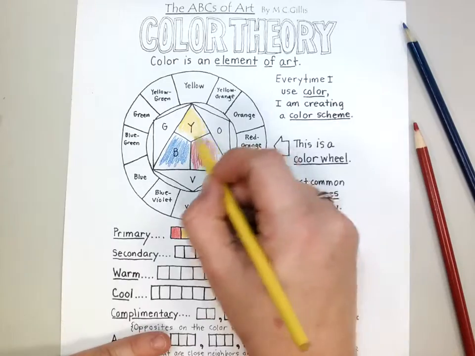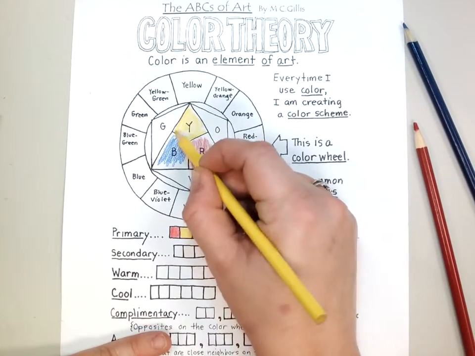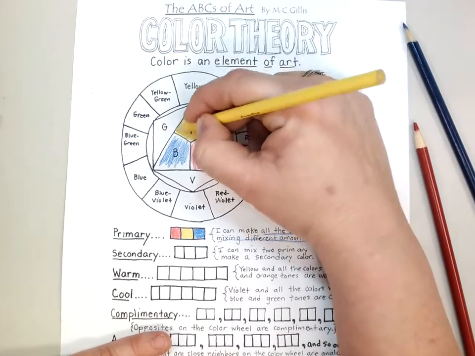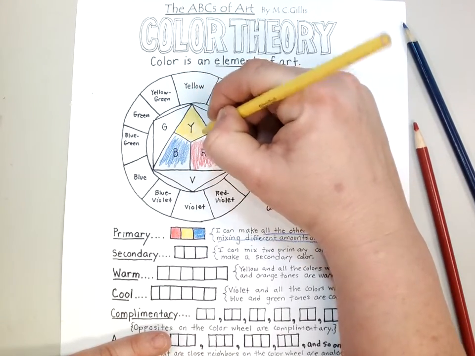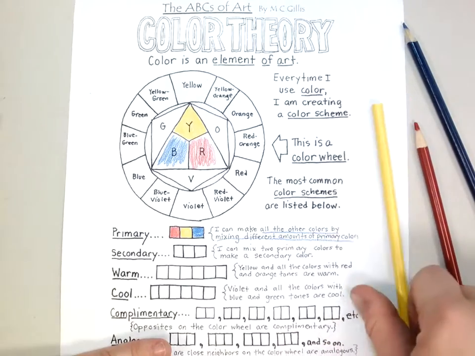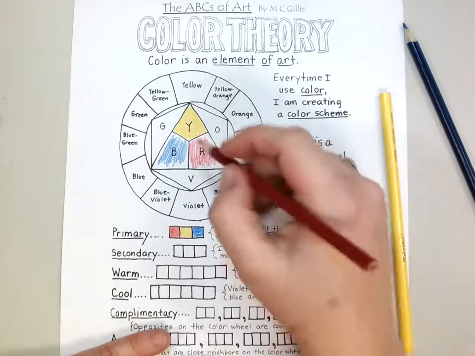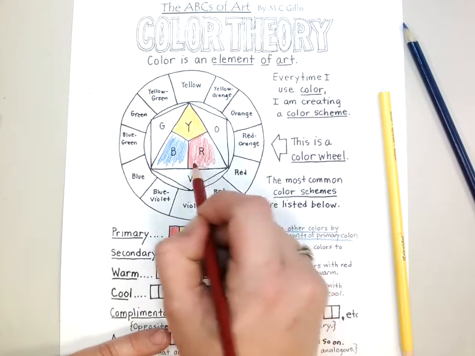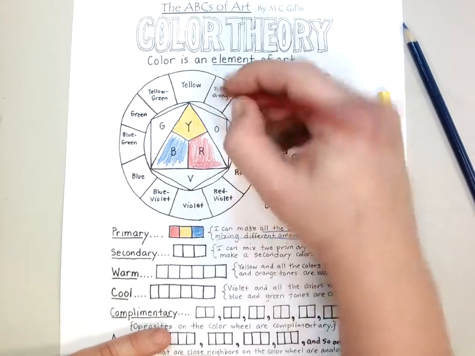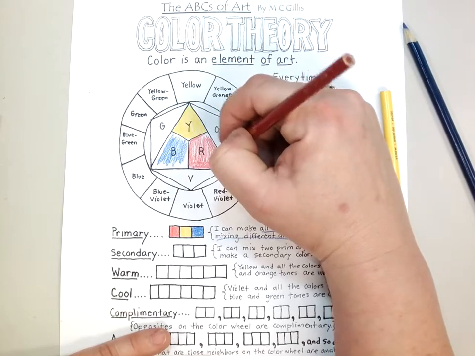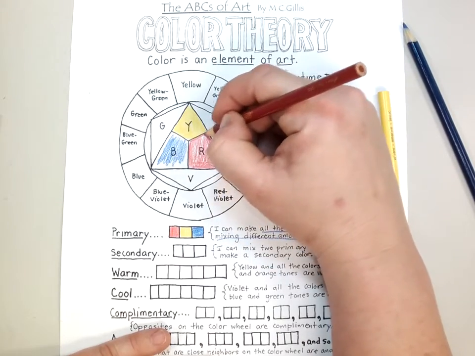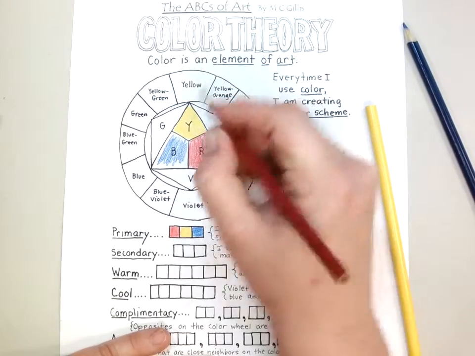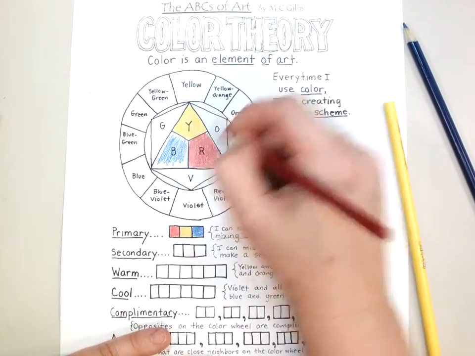Going all the way to the edges, making sure they're really vibrant and you can see the color really well. Alright? They should all be nice and neat. And colored in completely. And in a smooth fashion as well.